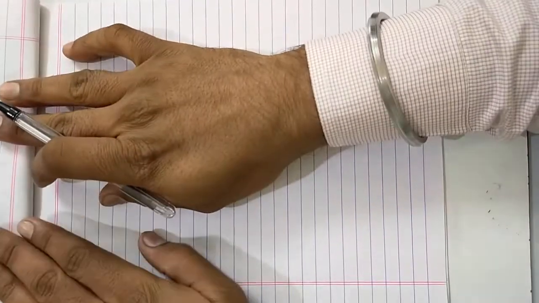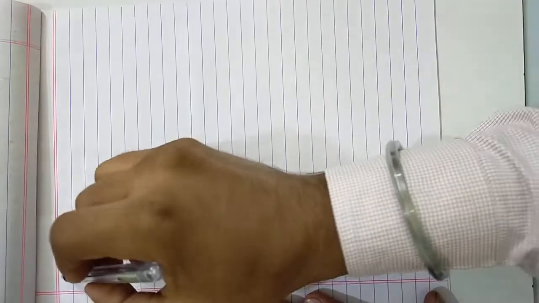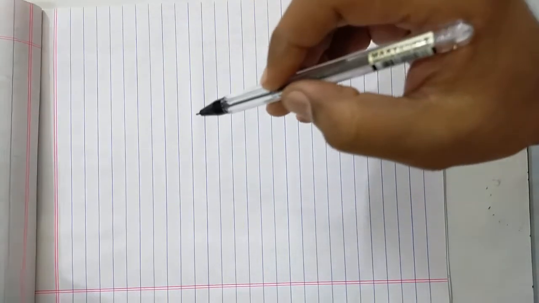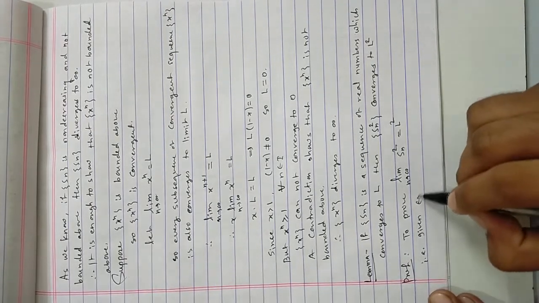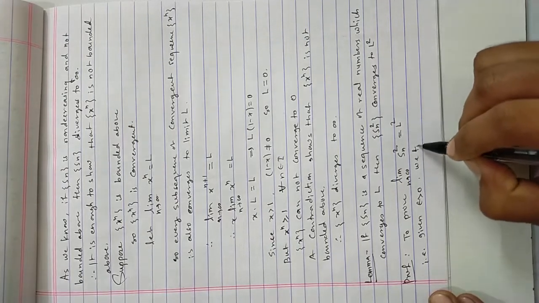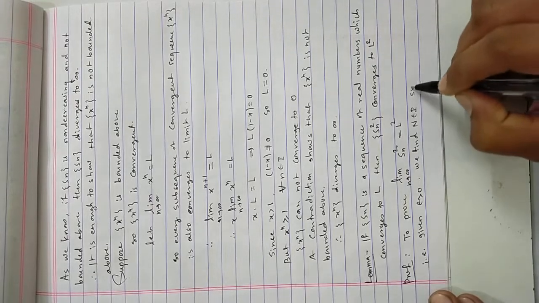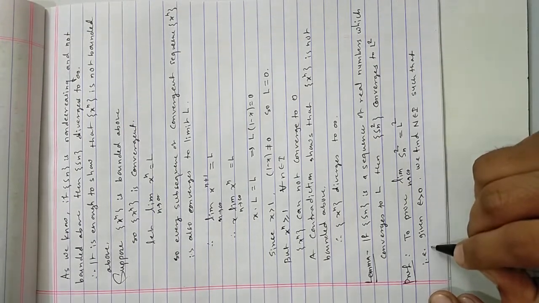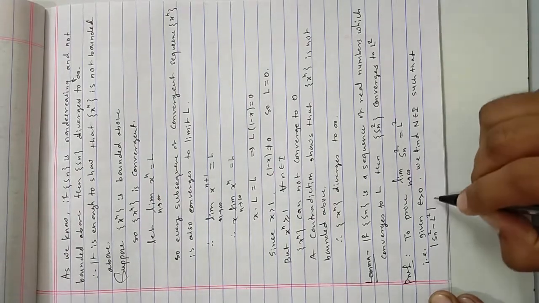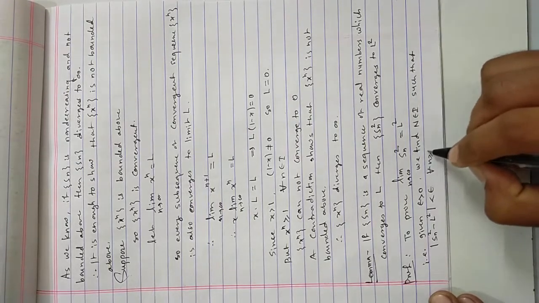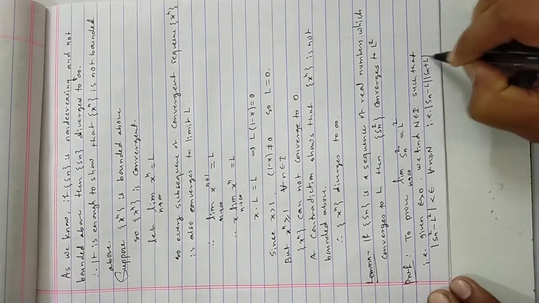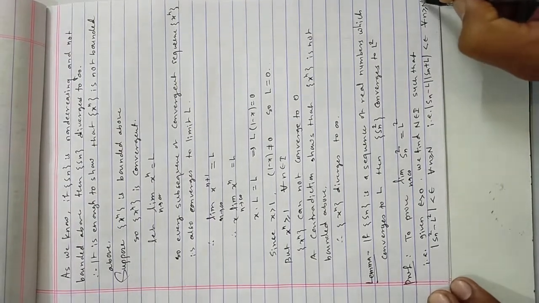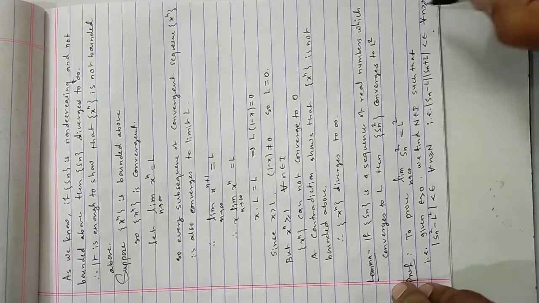So how to prove this thing? To prove this, we have to prove that for any given epsilon greater than 0, we find a positive integer N such that modulus of Sn square minus L square is less than epsilon, and it is true for all n greater than or equal to N. That means modulus of Sn minus L into Sn plus L is less than epsilon for all n greater than or equal to N. Right? So let me call it equation 1.